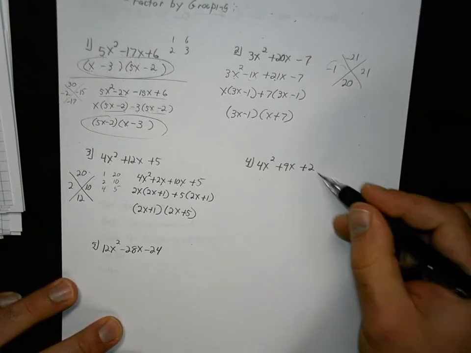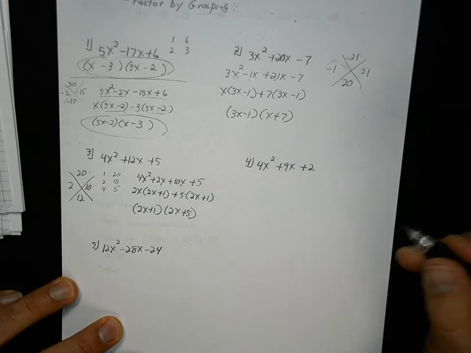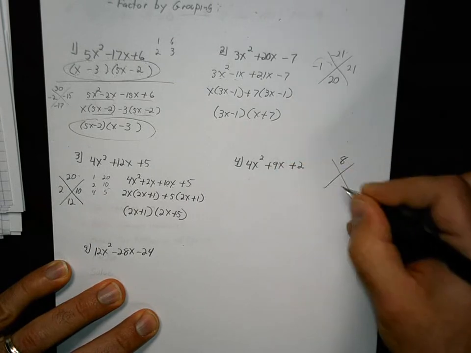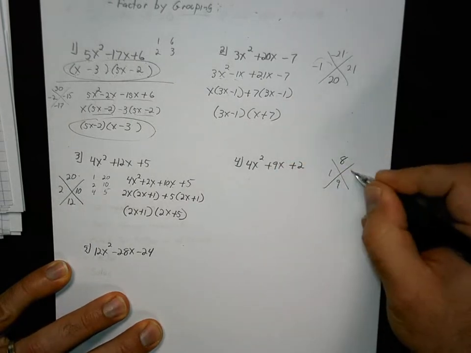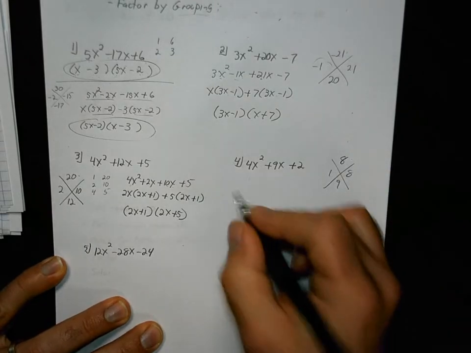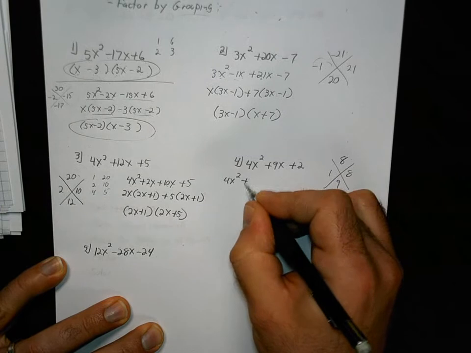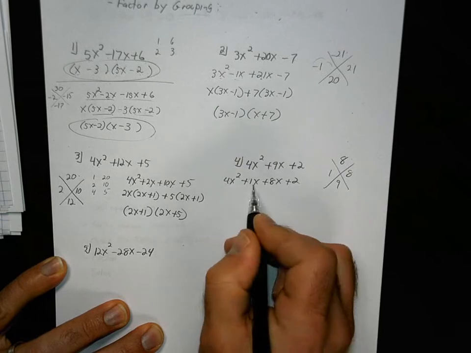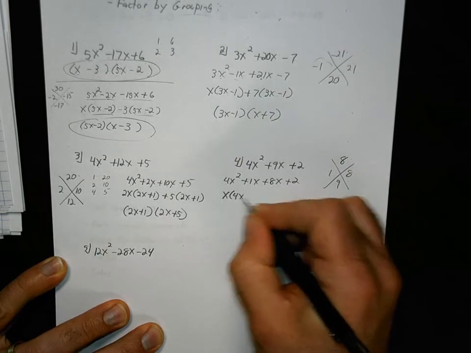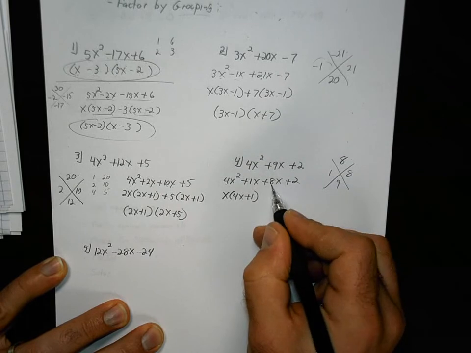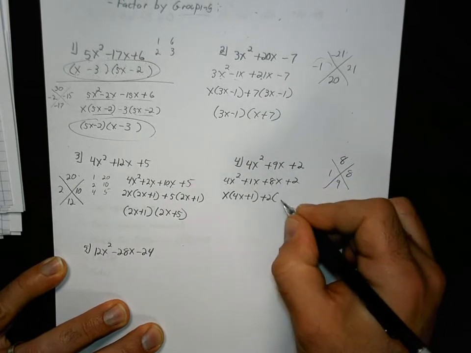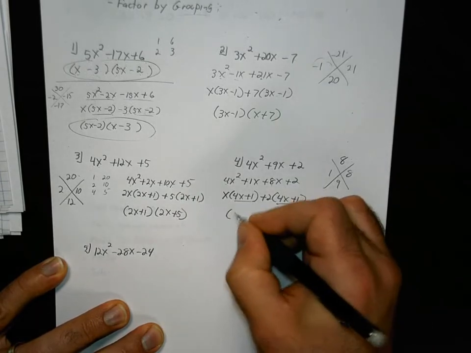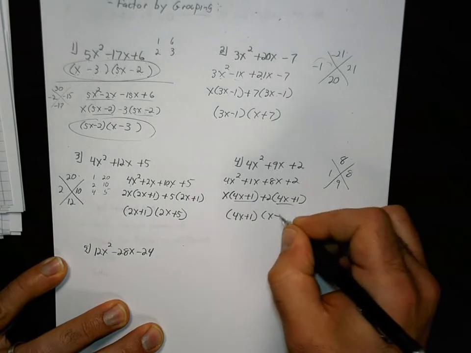Okay. Here's one more. Let's try this one real quickly. 2 times 4 is 8. That's a 9. So that's going to be a 1 times 8 is 8. Adds up to 9. So you got a 4x squared plus 1x plus 8x plus 2. Factor an x out of both of those. And then 8 and 2, so a 2 can factor out of those. And that ends up being the same, so you factor the 4x plus 1, and then the x plus 2 is left.